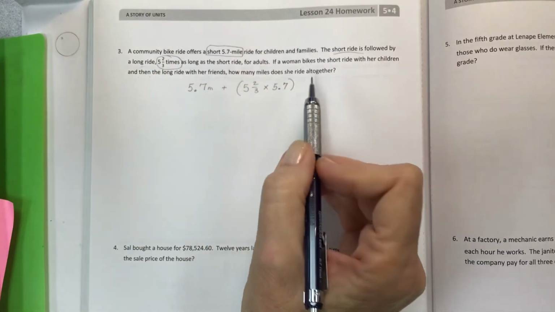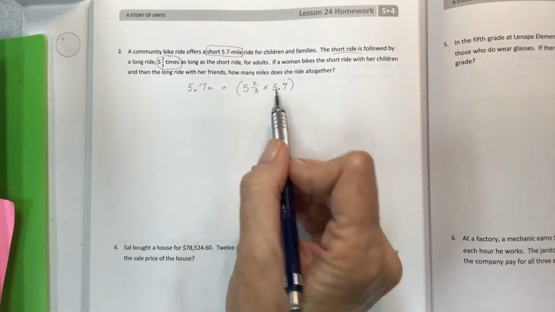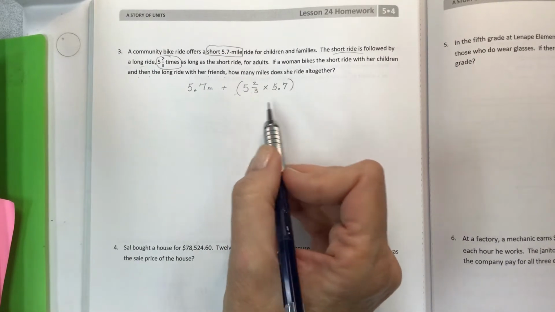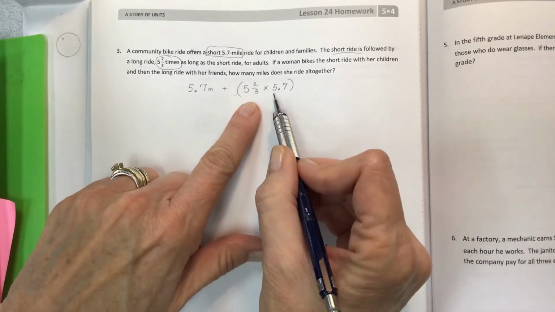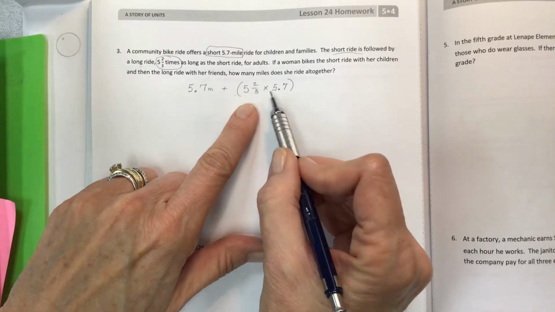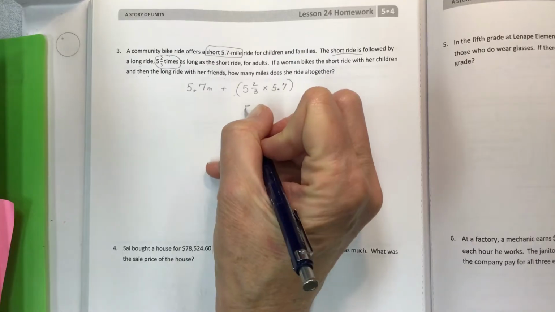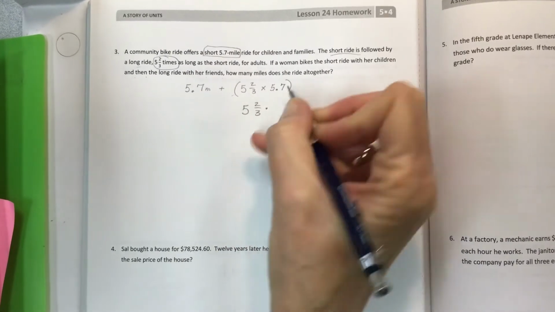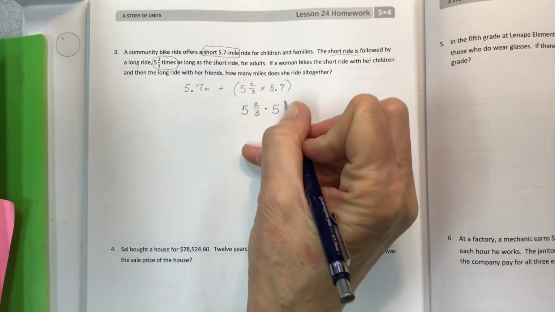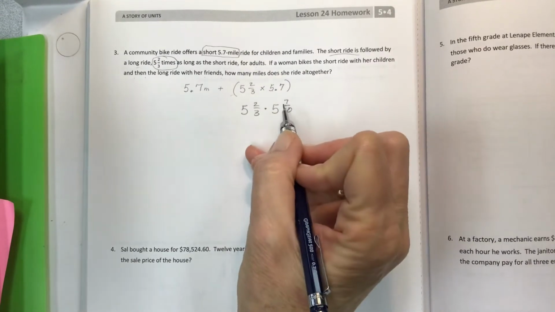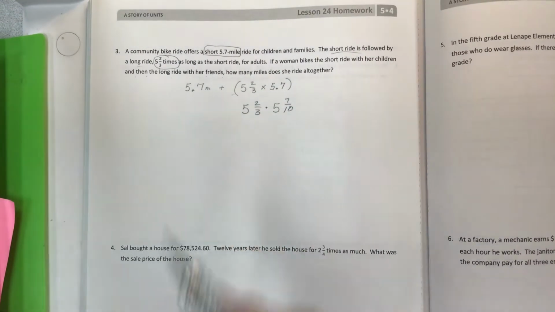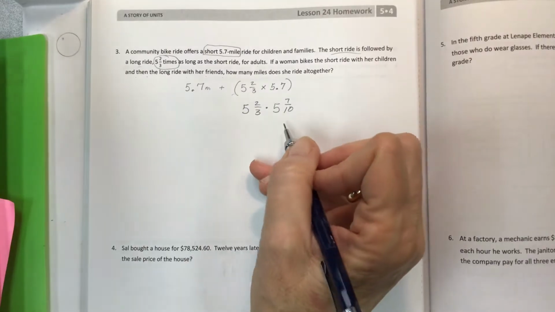And so here's where we have our kind of mixed operations. We have to figure out what to do with these. So first, we need to have 5 2/3 times 5 7/10. Now 5 7/10 we can turn into a mixed number. And then you can turn both of these into improper fractions and see what we have that we can simplify.